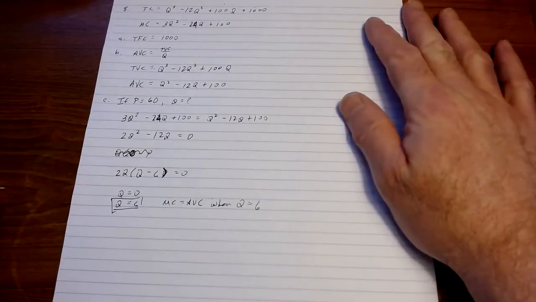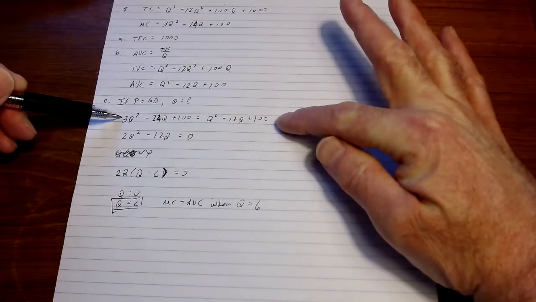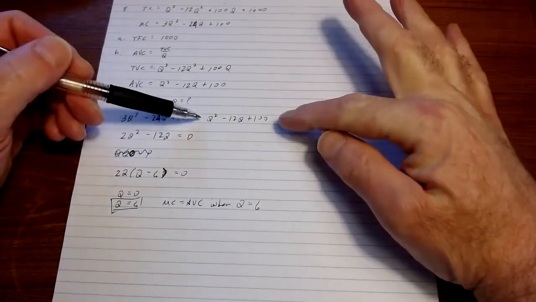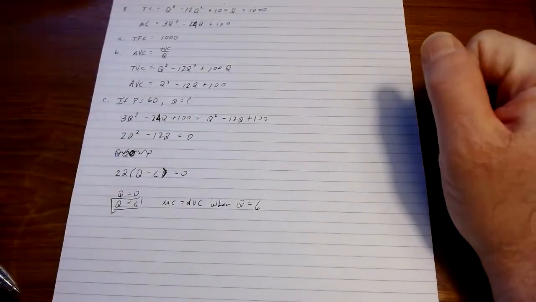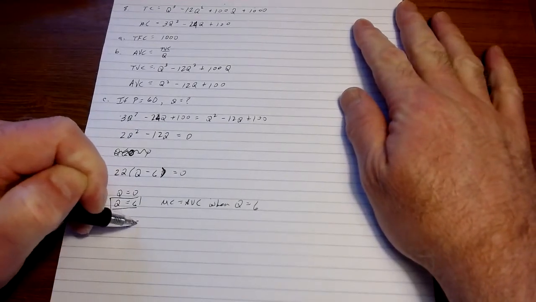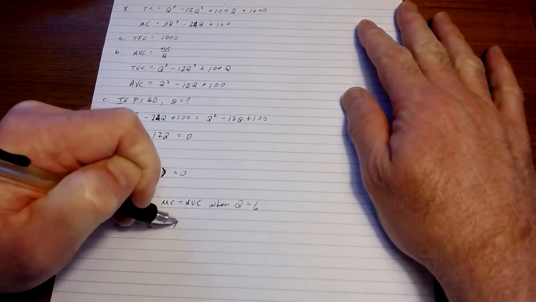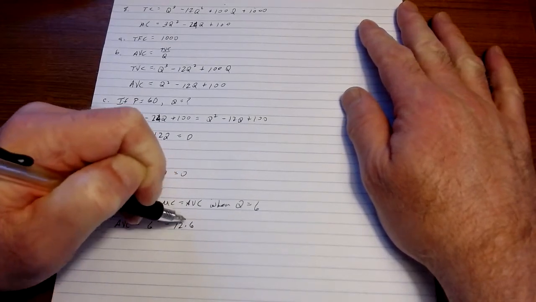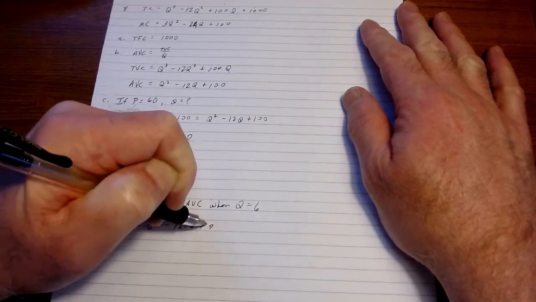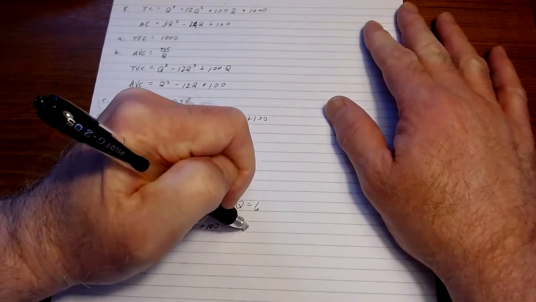So when the quantity is 6, what is the level of either marginal cost or average variable cost? They're going to be the same. Looks to me like the average variable cost is a little bit easier to work with. So we'll say average variable cost equals 6 squared minus 12 times 6 plus 100 when q equals 6.